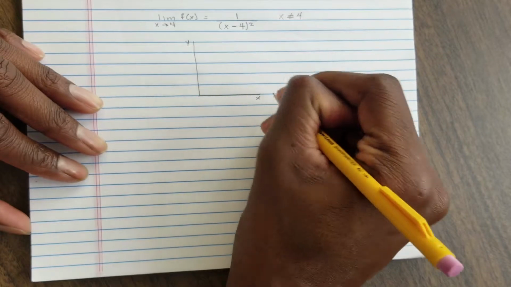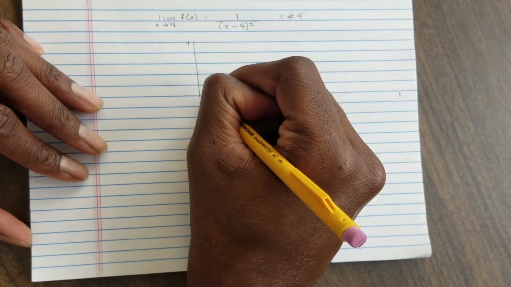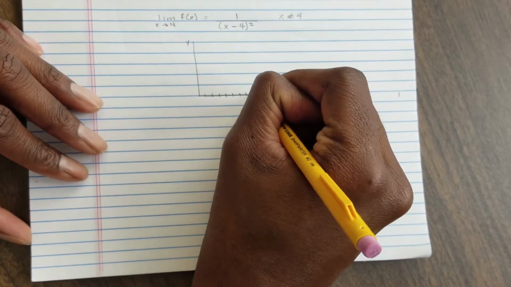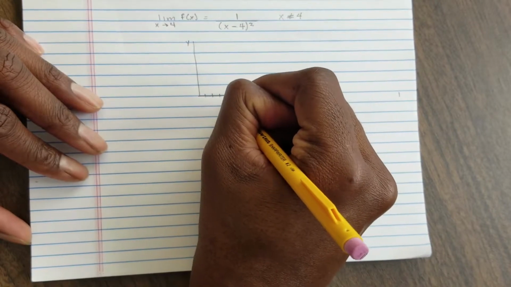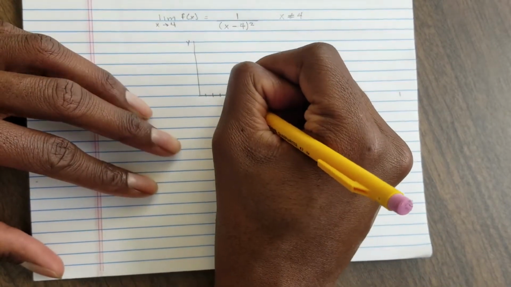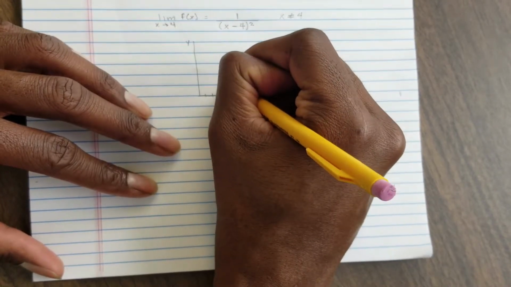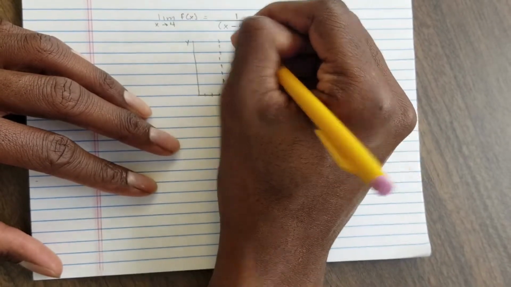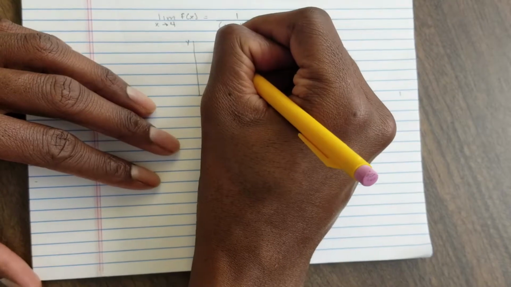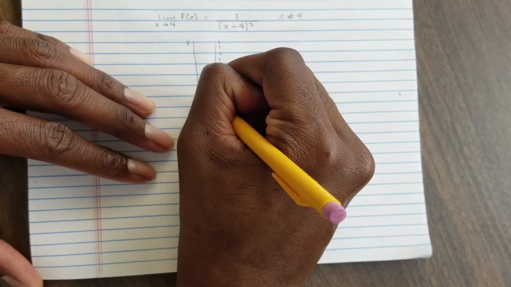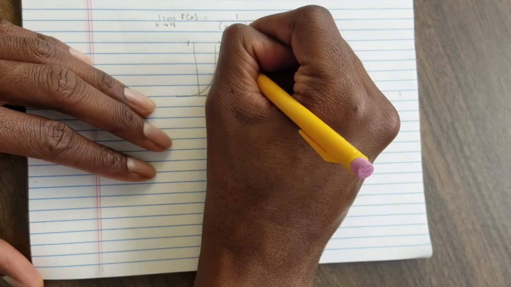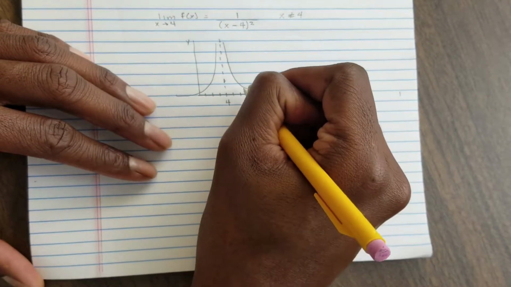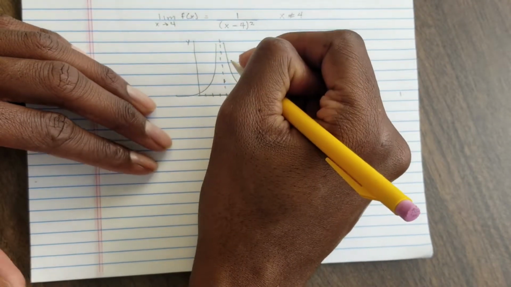so x, y, and let's say 1, 2, 3, 4, 5, 6, 7, 8. So 1, 2, 3, 4. So let's see what's happening at x equals 4. So what we can see is we're getting a vertical asymptote. If you graph this function, we're getting a vertical asymptote. And as values are approaching 4 from both the left and right, it is basically going to infinity.